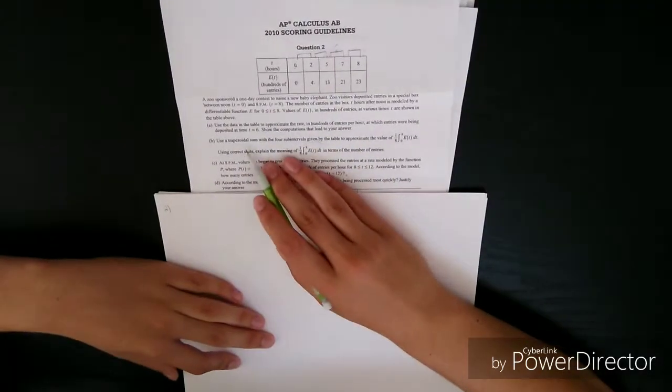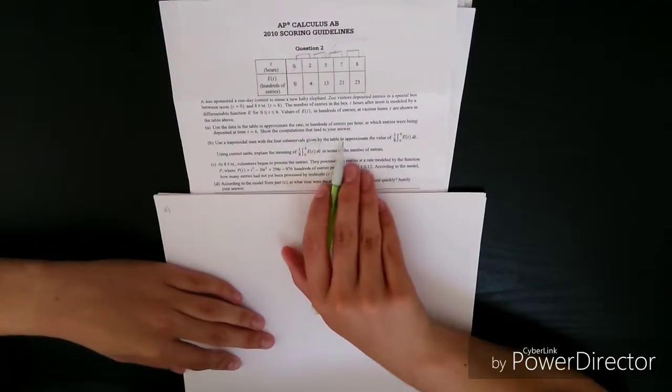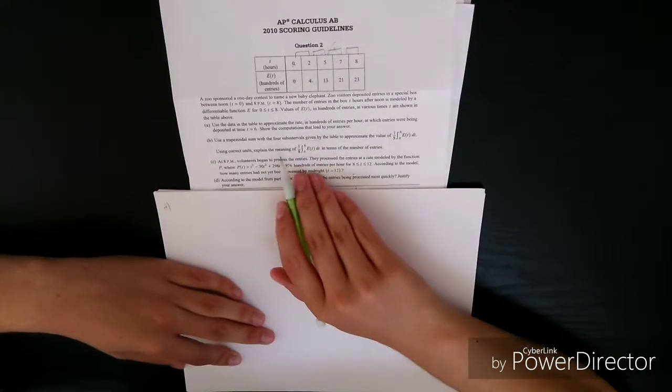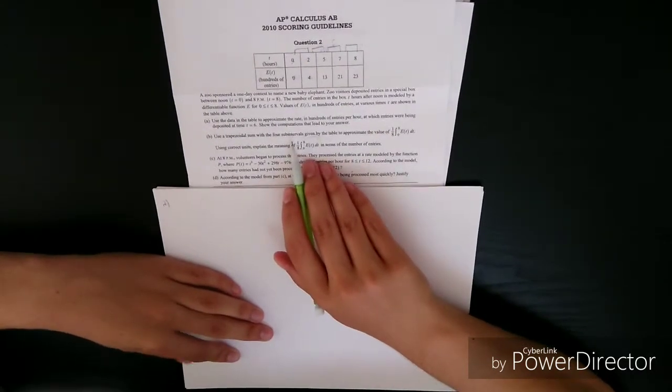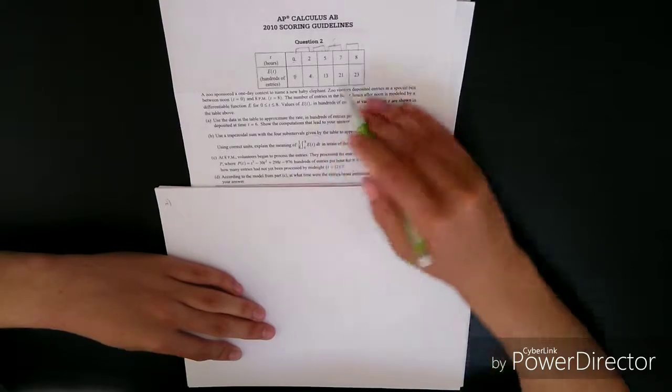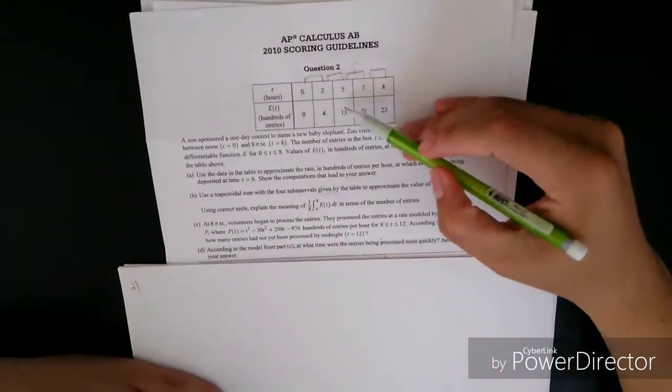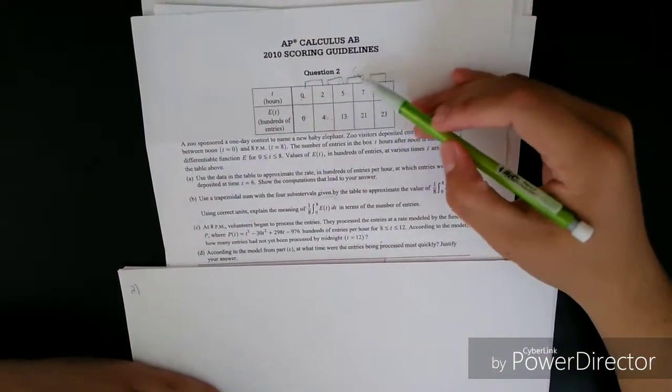Okay, part A states, use the data in the table to approximate the rate in hundreds of entries per hour at which entries were being deposited at time t equals 6. Show the computations that lead to your answer. So obviously in the chart here, we can see that we don't have a value for E of t at 6. 6 doesn't even exist.